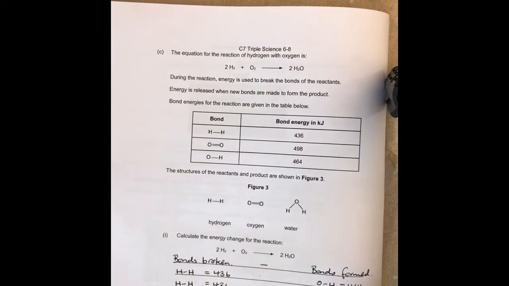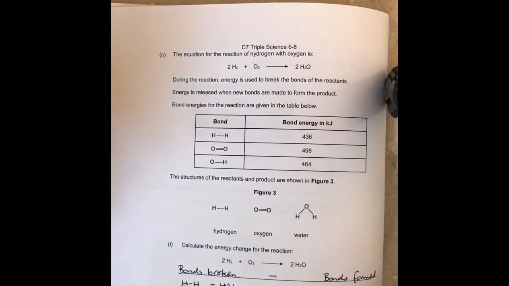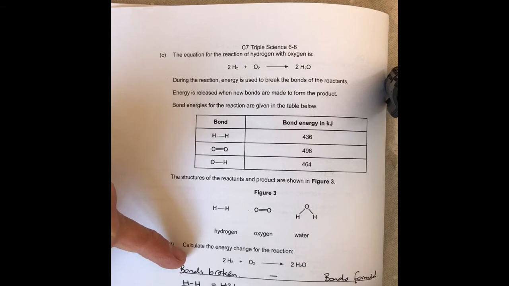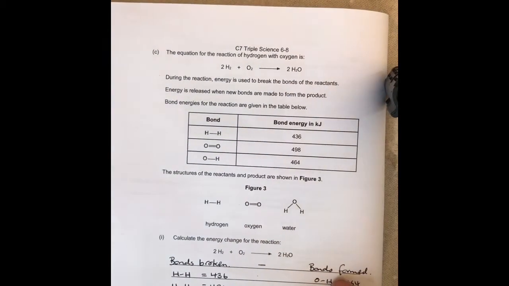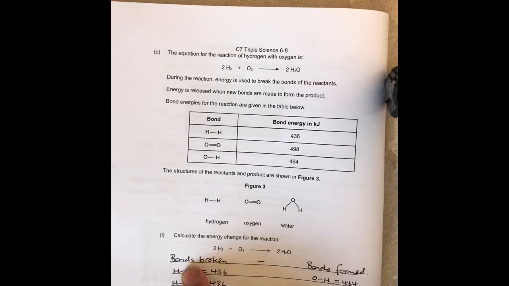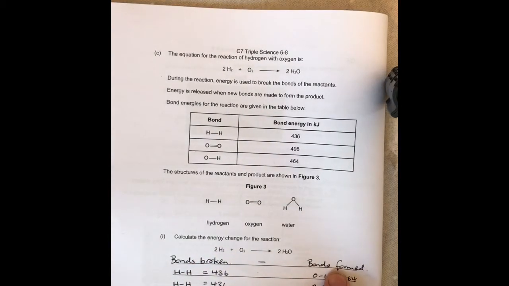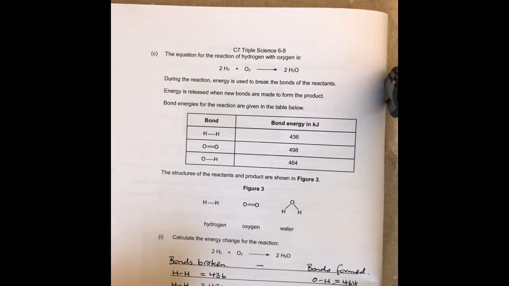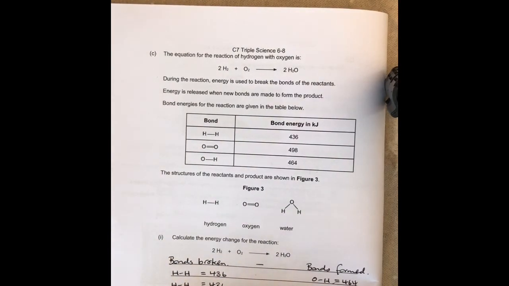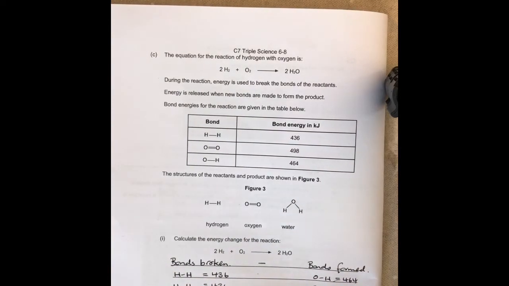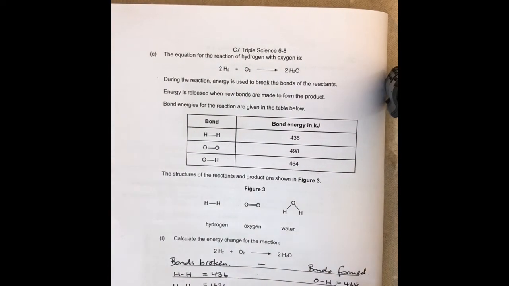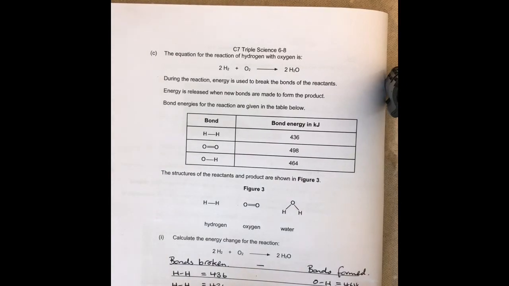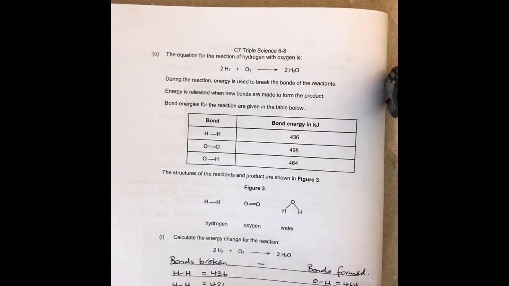Okay, we've got a number of these questions here. I like to write them like this. So bonds broken minus bonds formed. So it's the energy required to break the bonds, take away the energy released when bonds are formed. So we write out every single bond that's broken and we add those values together from the table above. Do the same thing for the bonds formed, and we take the bonds formed energy away from the bonds broken energy, and it gives us a value. So exothermic reactions have a negative value.